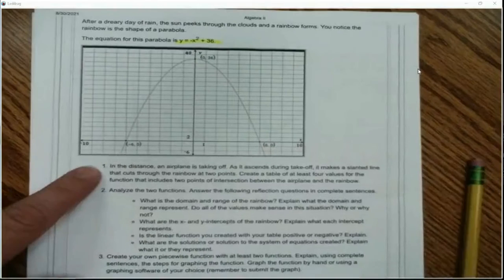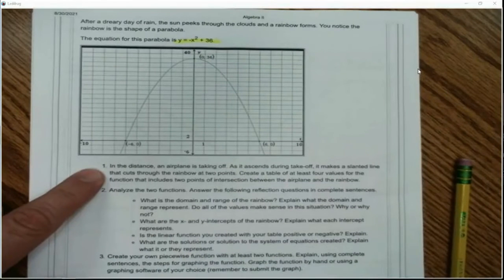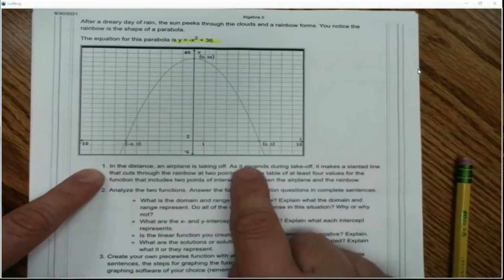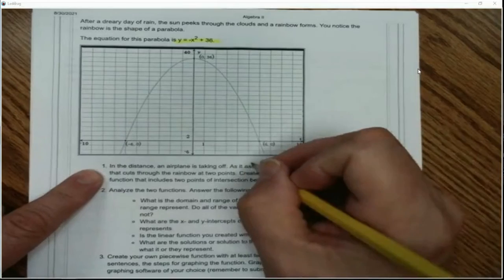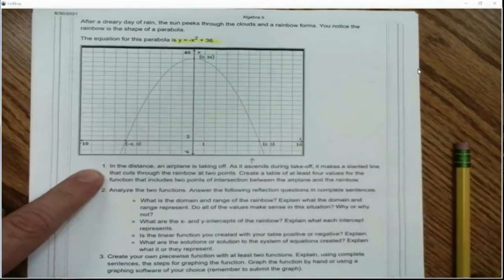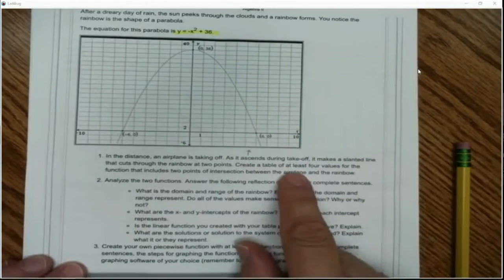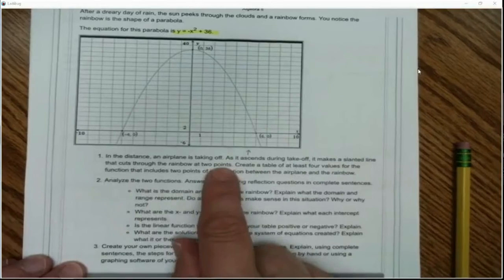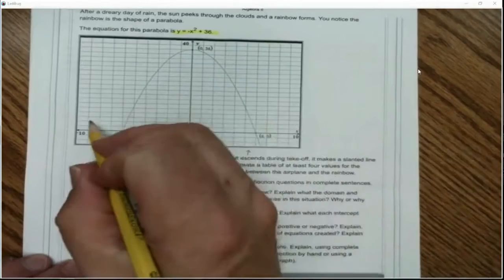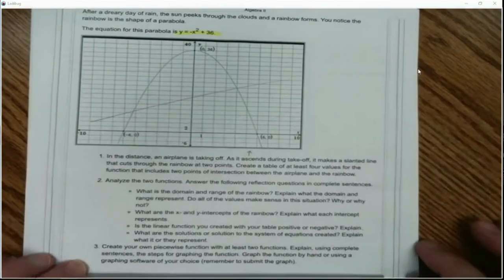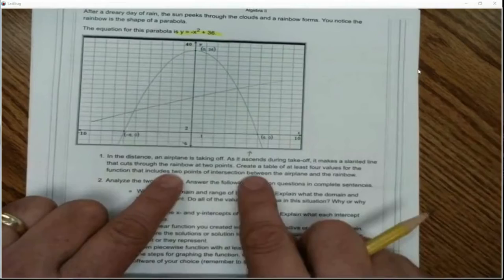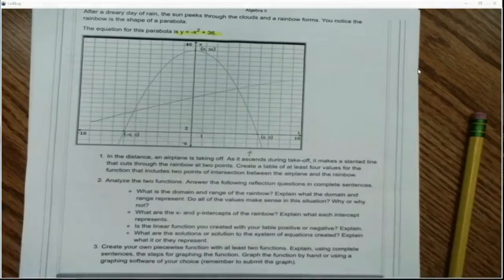So in the distance, an airplane is taking off, right? As it ascends, as it goes up during takeoff, it makes a slanted line that cuts through the rainbow. So at some point, it's going to cut through your rainbow at 2 points. Create a table. So here's your first thing you're supposed to do. Create a table.